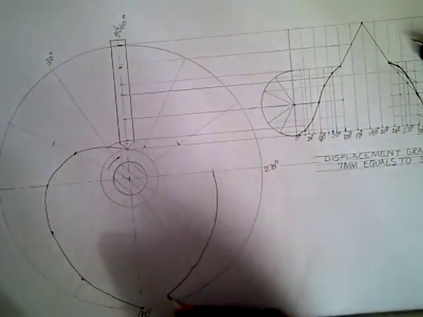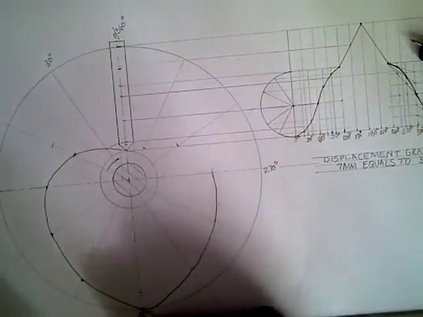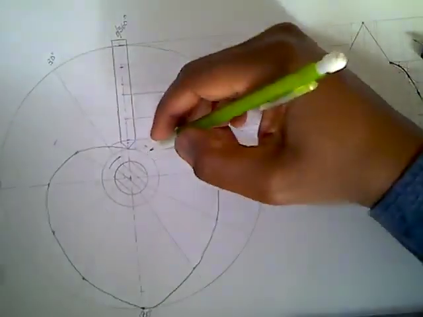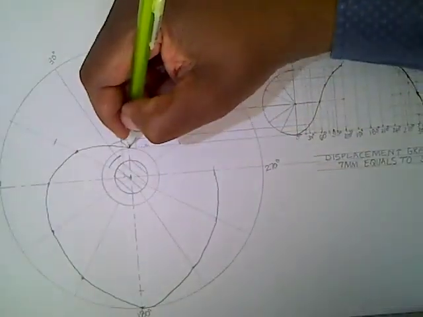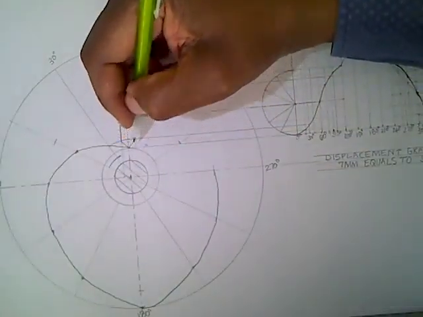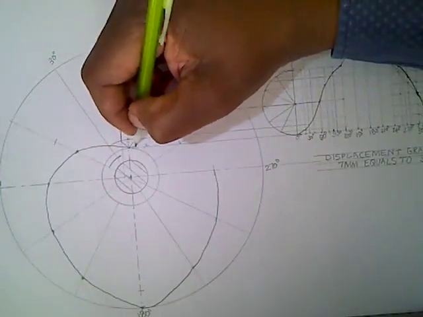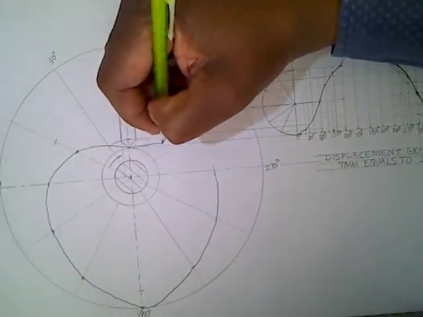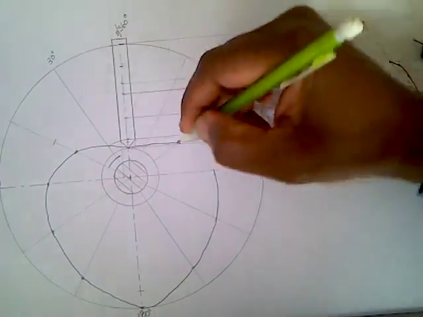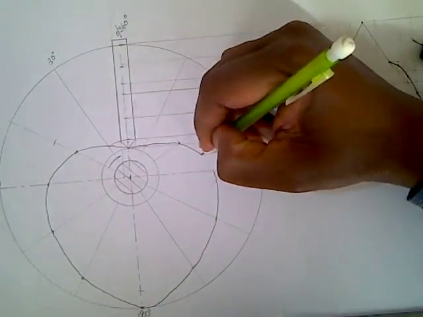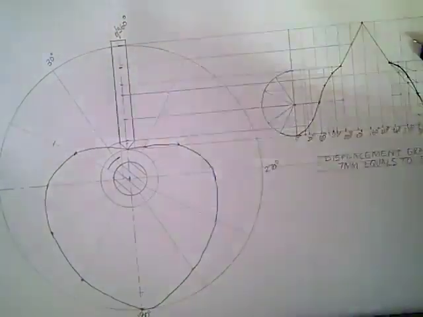If you have time, you can use your instruments, but it's not necessary. Do it freehand. Then you will have something like that.